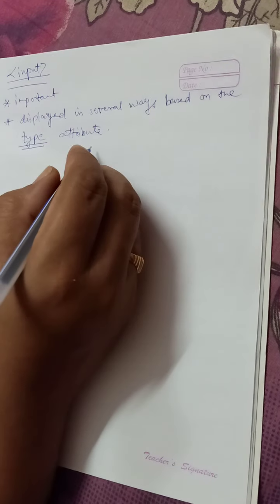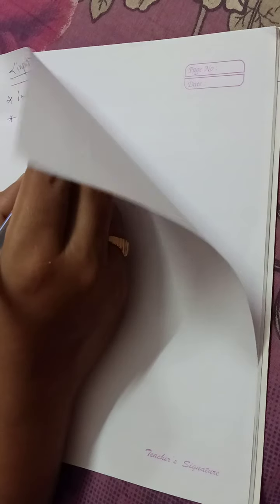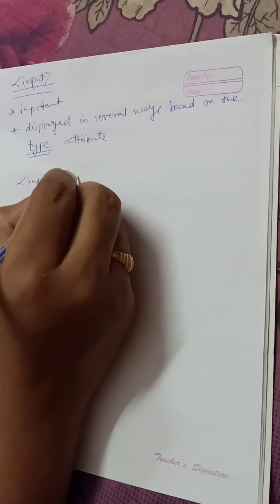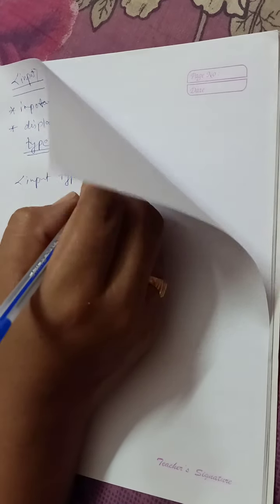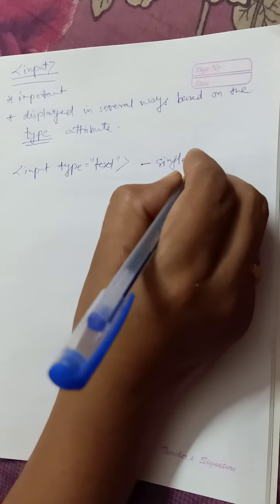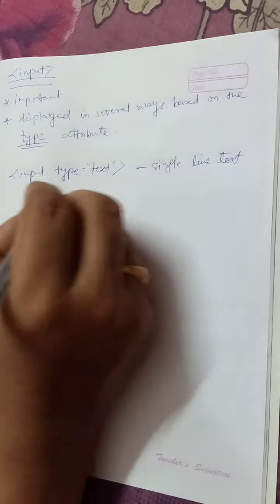Okay. Some examples are, suppose I am writing input type equal to text. So this defines a single line text.